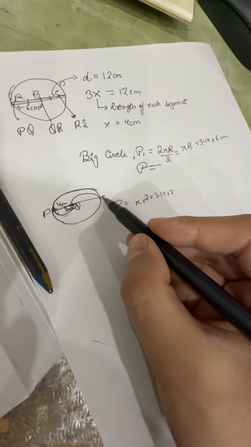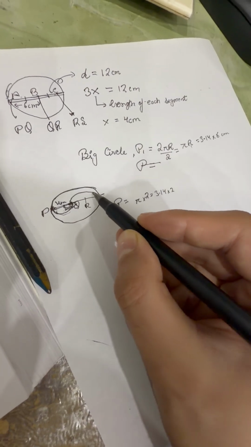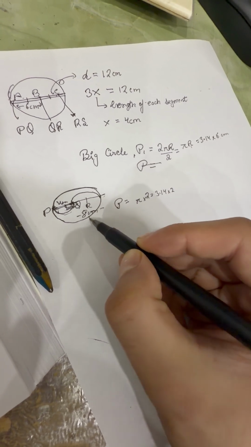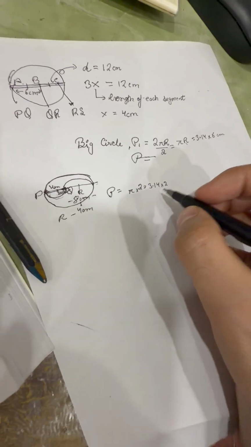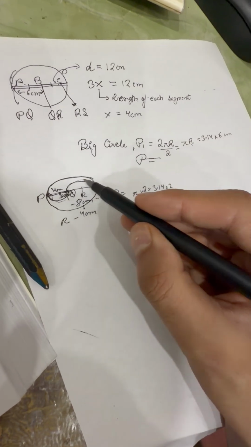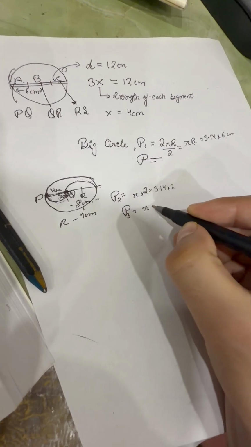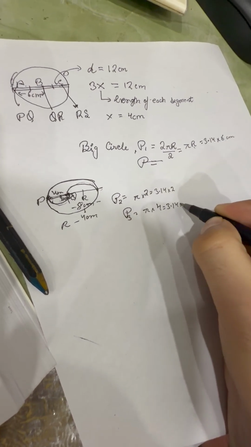Now this length we will do fast. This is 4 centimeter QR, and RS is also 4, that means the whole is 8 centimeter, and the radius will be 4 centimeter. If the radius is 4 centimeter, the perimeter of this one, let's say P3, will be pi into 4, that will be 3.14 into 4.